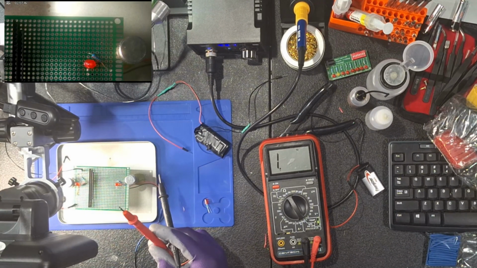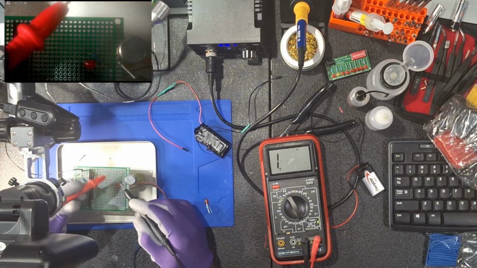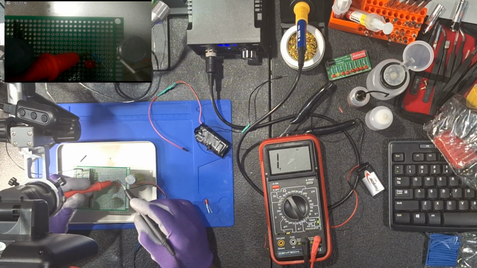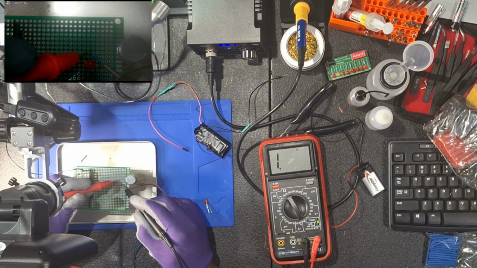So how do we know what value resistor to use for what project? For example, for this LED project. Well, for this LED project, I got lucky.